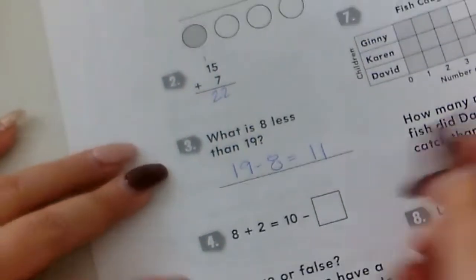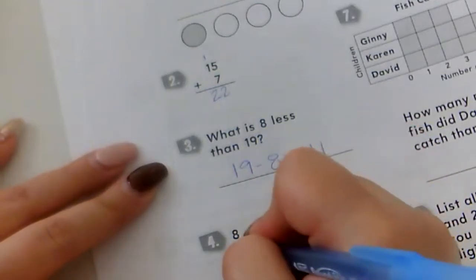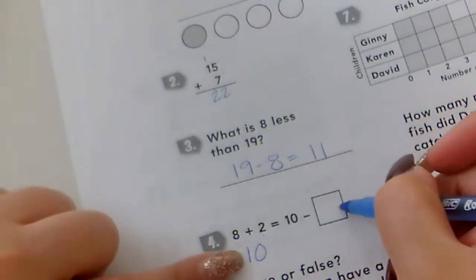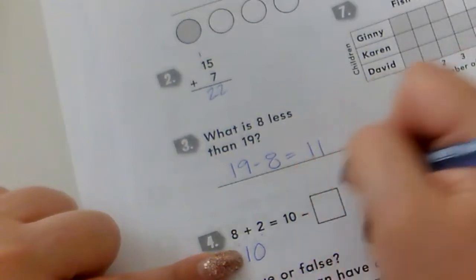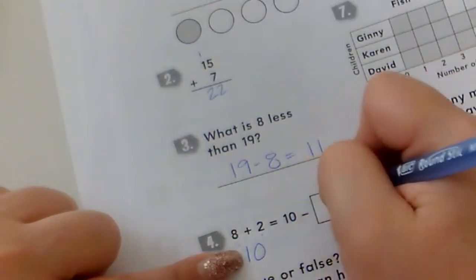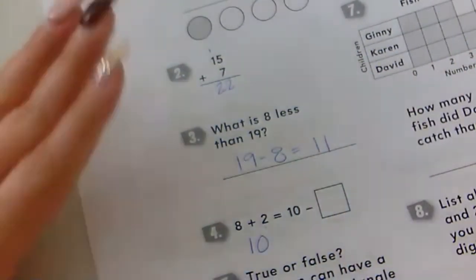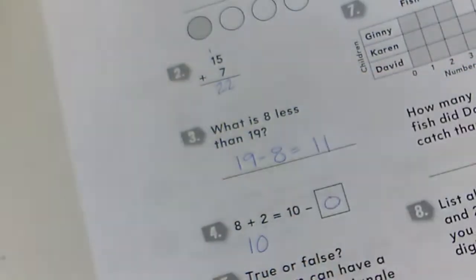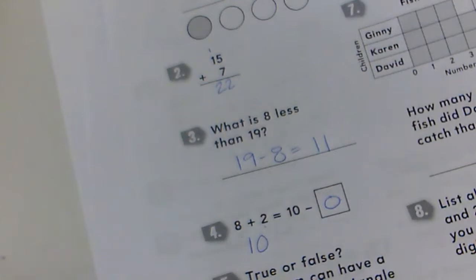Ooh, we hate these problems, don't we? So 8 plus 2 equals 10. So 10 minus what also equals 10? 10 minus, and they write this backwards, don't they? Because it really should be, I guess we do it like that, right? It'd be 10 minus 0 equals 10. I was going to say 20, but then it'd be backwards. So that wouldn't work either. So it has to be 0.